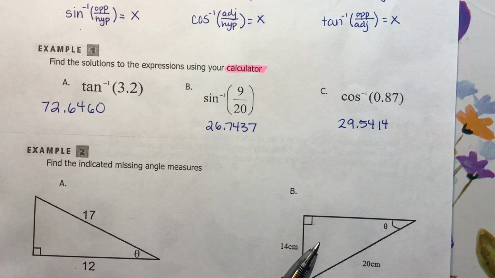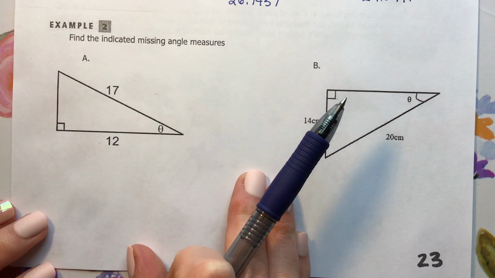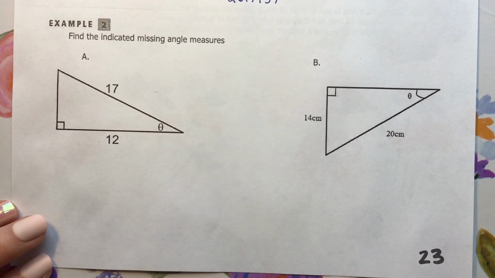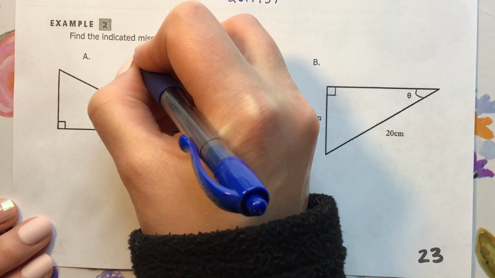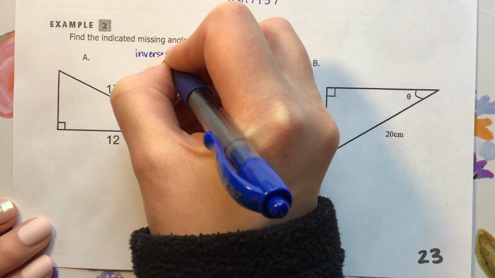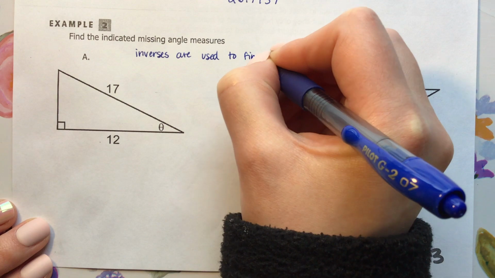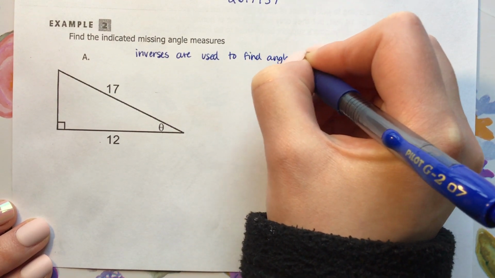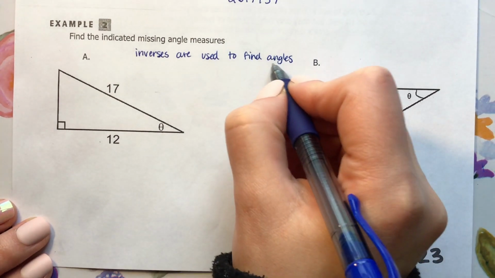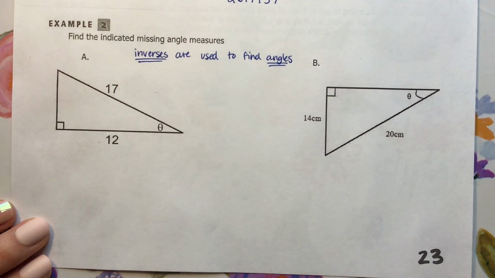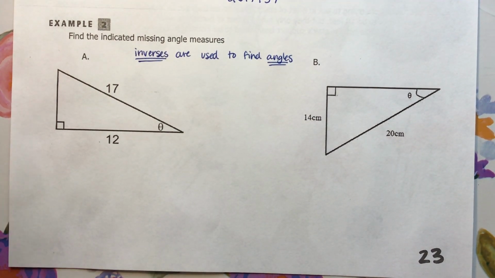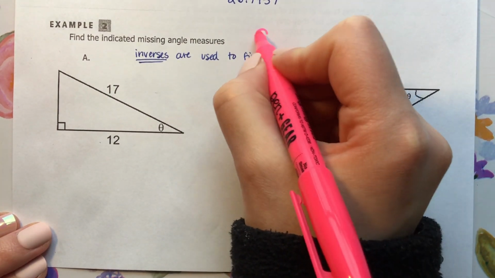Now let's use these inverse functions to solve for some missing values. Remember, inverse trig is used for finding angles. I'm going to go ahead and write that again. Inverses are used to find angles. I'm going to write out SOHCAHTOA for us because we do still use those definitions.